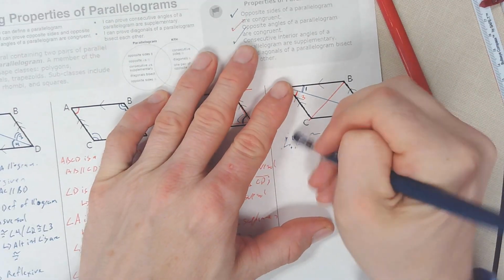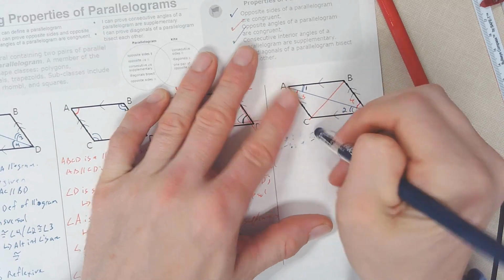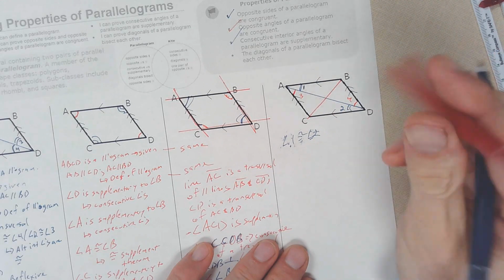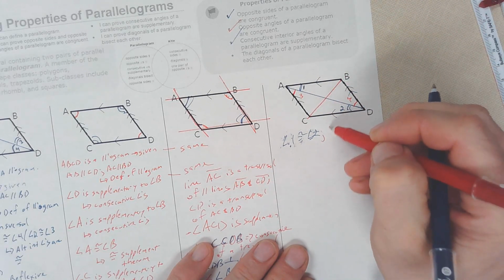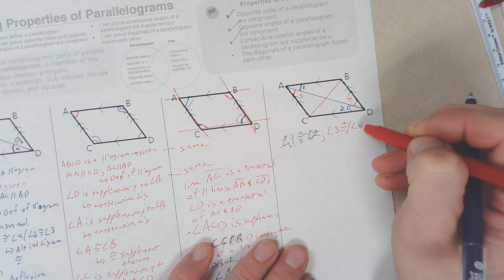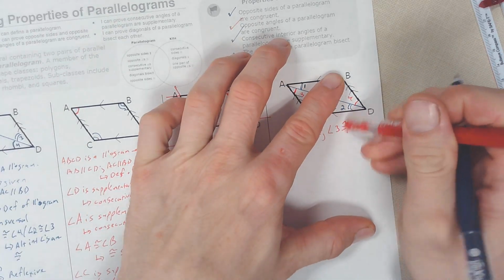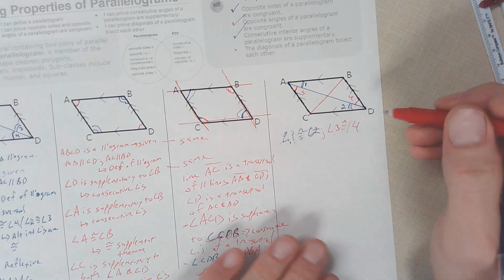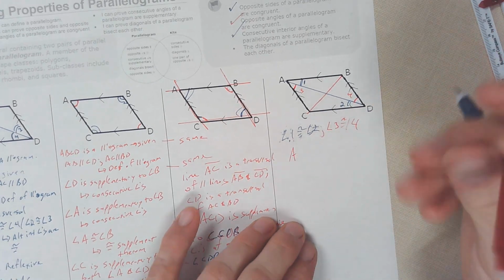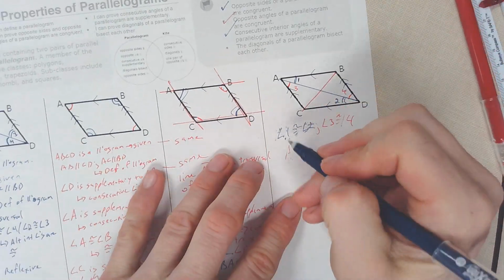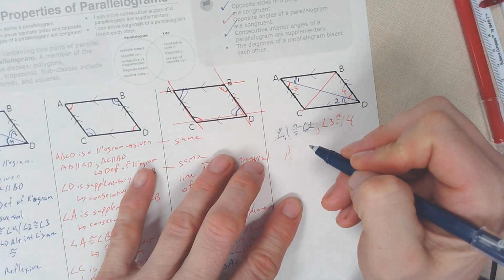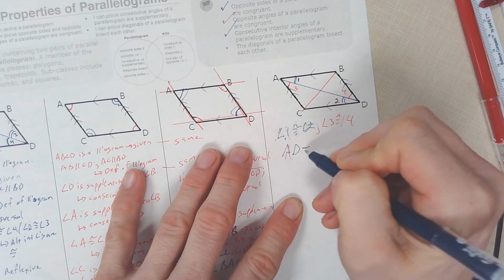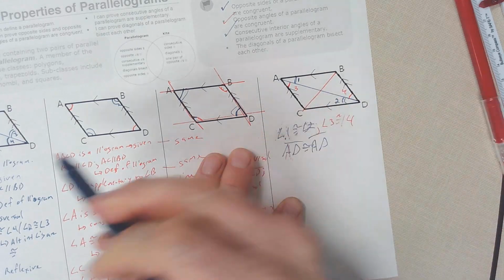Angle 1 is congruent to angle 2, angle 3 is congruent to angle 4. And then we have AD. AD is congruent to AD, just like we did over here.